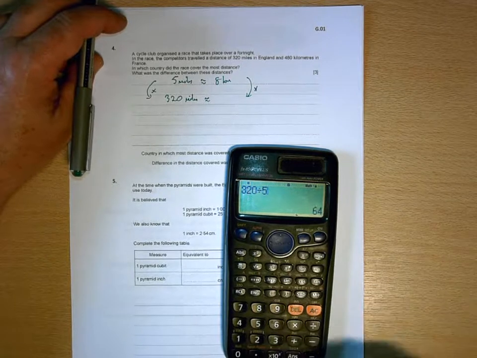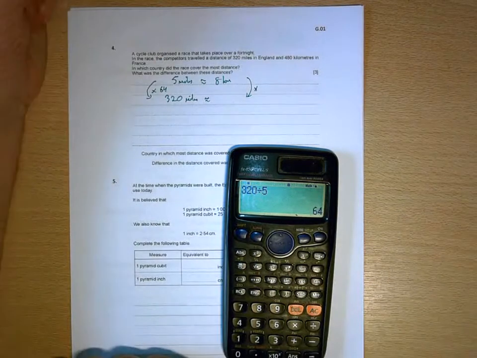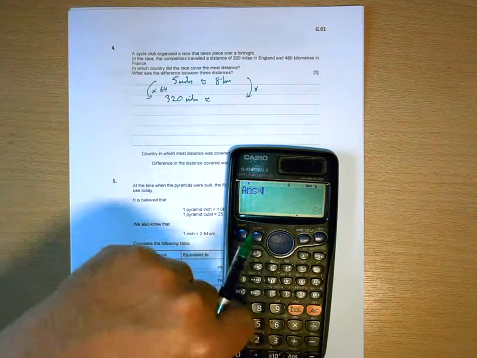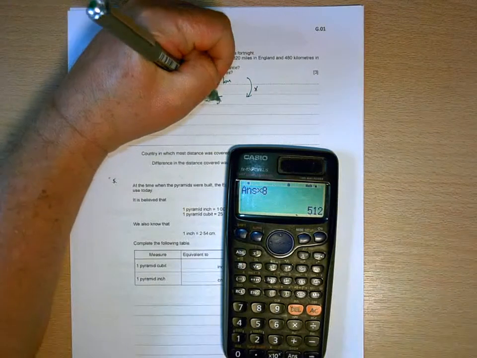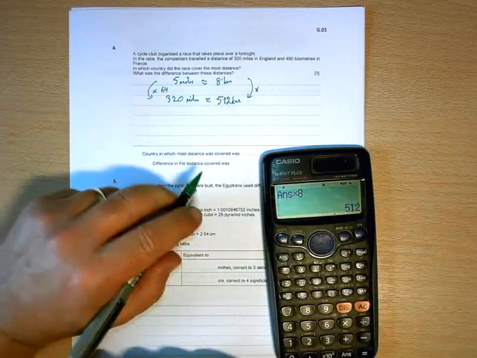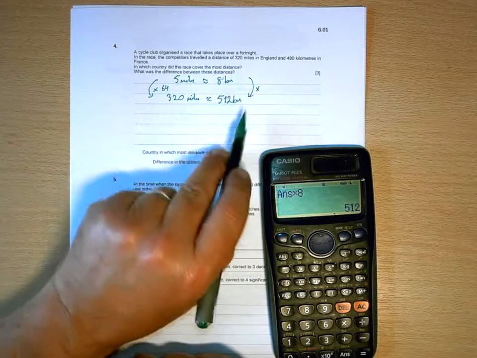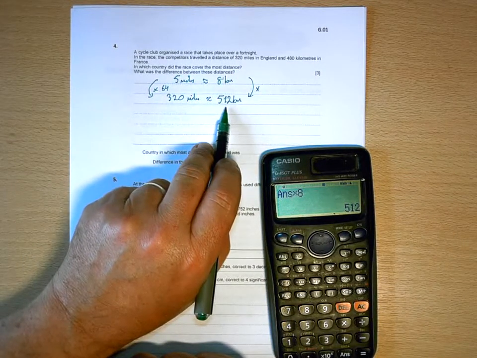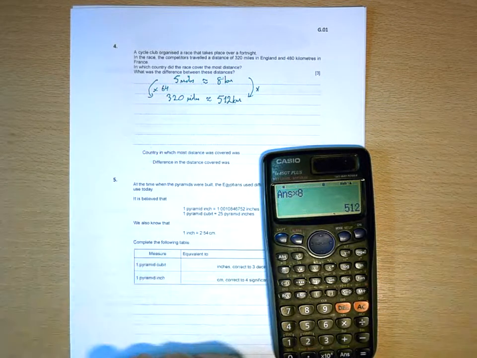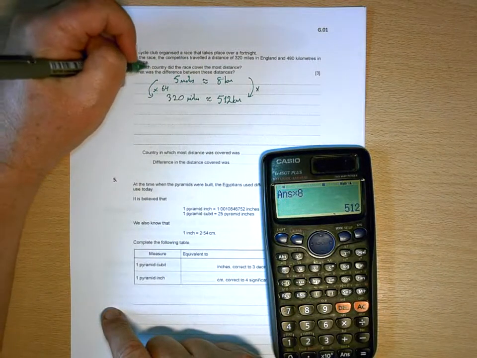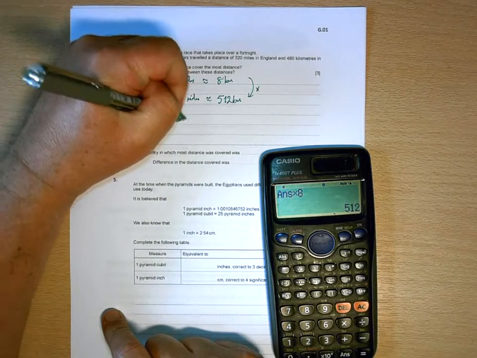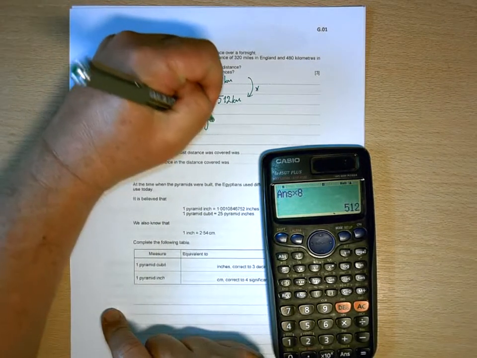So 320 divided by 5 is 64. It's 64 times as big, so the kilometres is also going to be 64 times as big. So in England, they're actually travelling 512 kilometres, which is more than 480. So more covered in England.